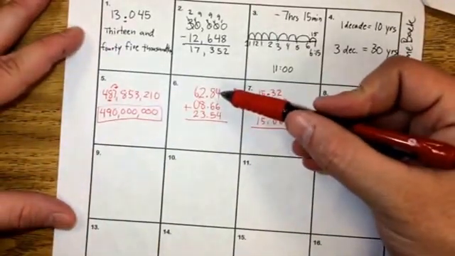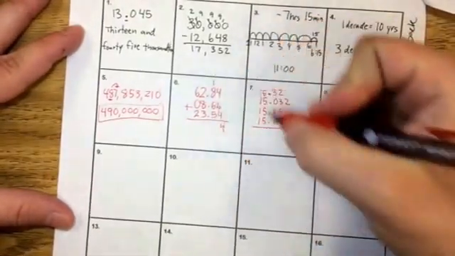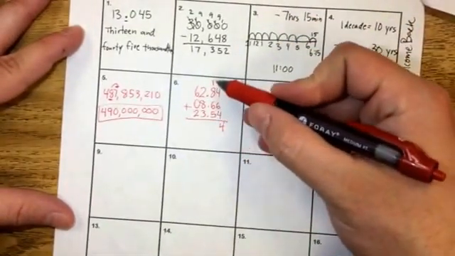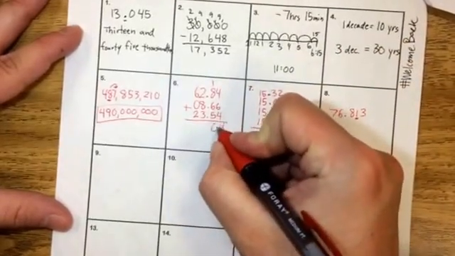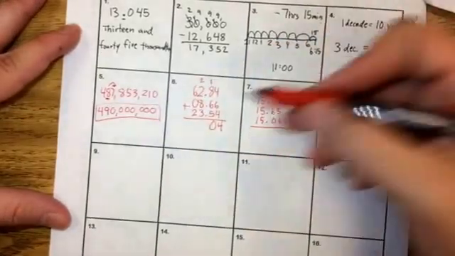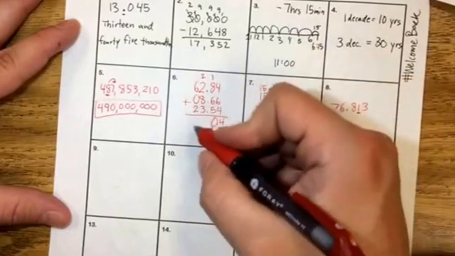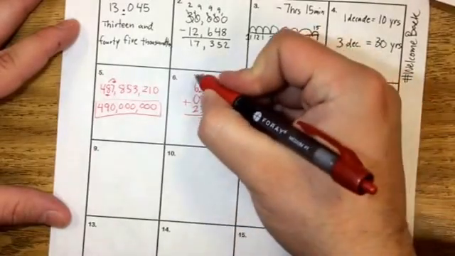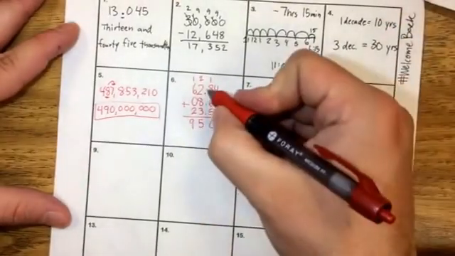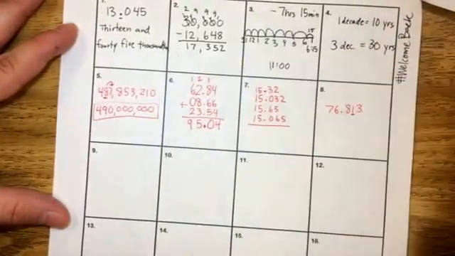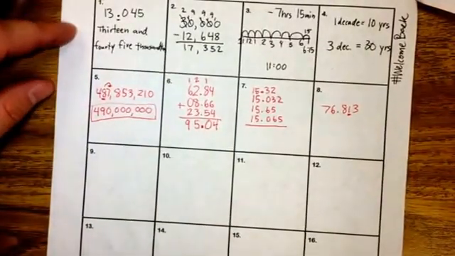6 plus 4 is 10, plus 4 is 14. Put your 4 down, carry your 1. 5 plus 6 is 11, plus 1 is 12, plus 8 is 20. Put your 0 down, carry your 2. 8, 9, 10, 11, 12, 13, 14, 15. Put your 5 down, carry your 1. 6, 7, 8, 9. Then you just bring your decimal down into your answer. So I get 95 and 4 hundredths.